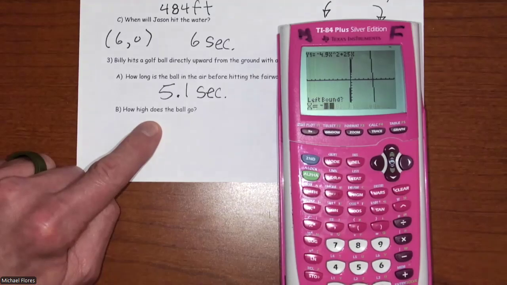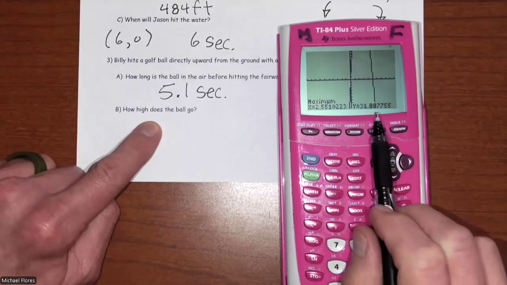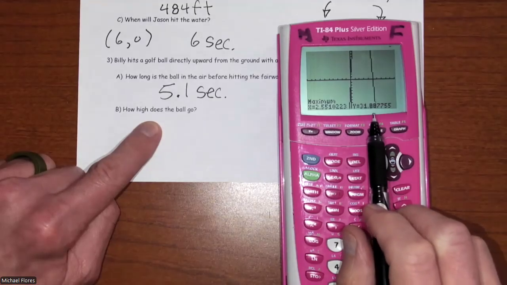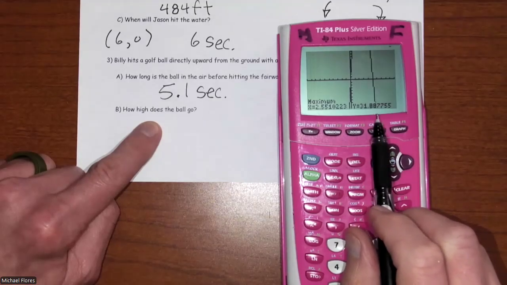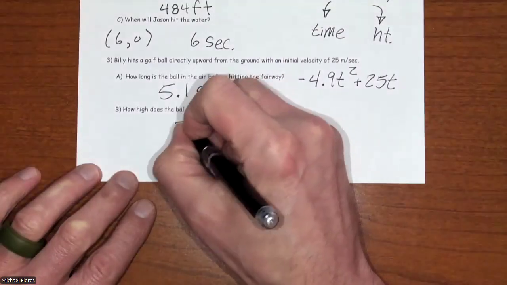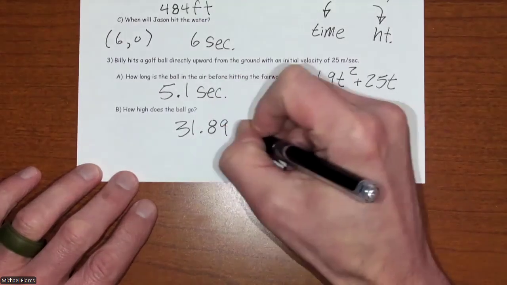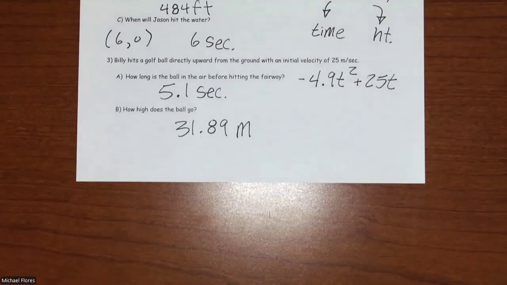So for left bound, push -10. For right bound, push +10. And when it says guess, just push enter one more time. The maximum height is right here. Let's round it to the nearest hundredth. That'll be 31.89 meters. Okay, that takes care of Unit 6, Day 1, Part 1. Part 2 will be coming soon.